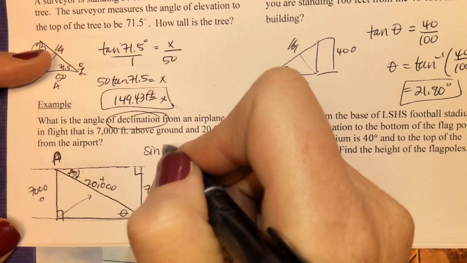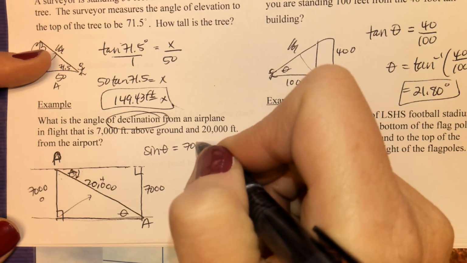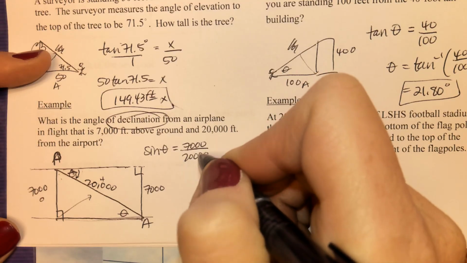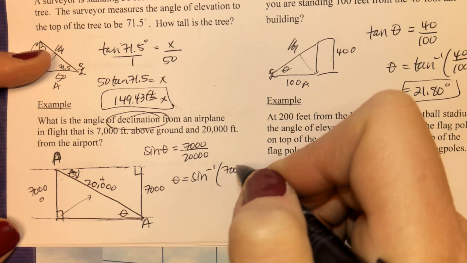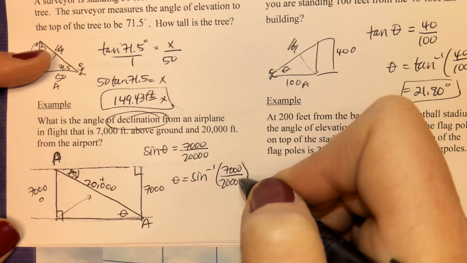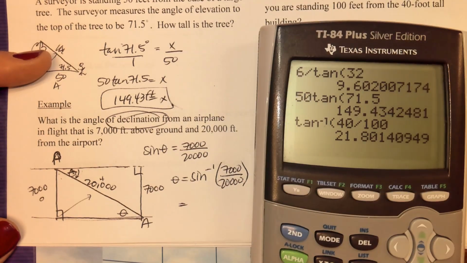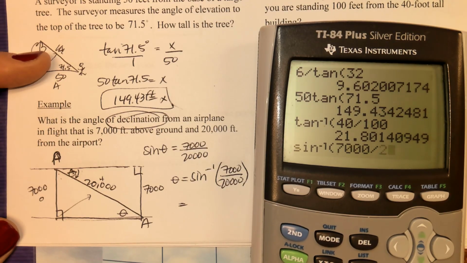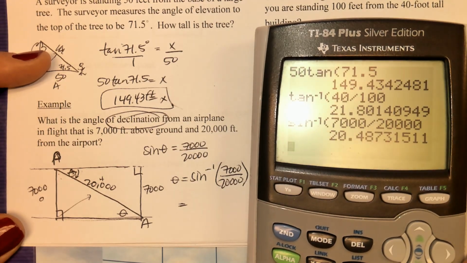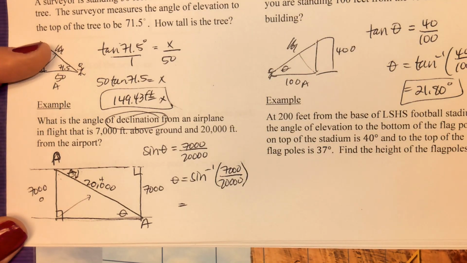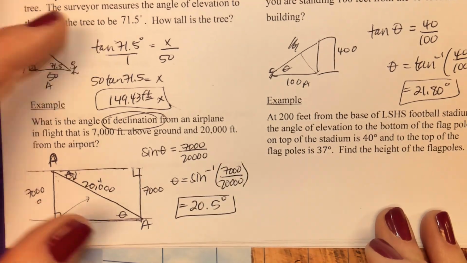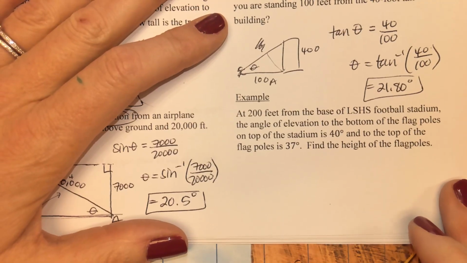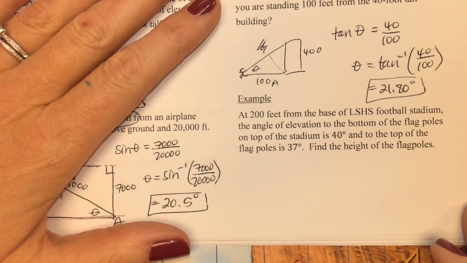So we're going to do a sine of 7,000 over 20,000, and you'll need to sine inverse in order to get rid of it. Oops, one more zero. And then sine inverse 7,000 and 20,000. So it looks like my angle is about 20.5 degrees.